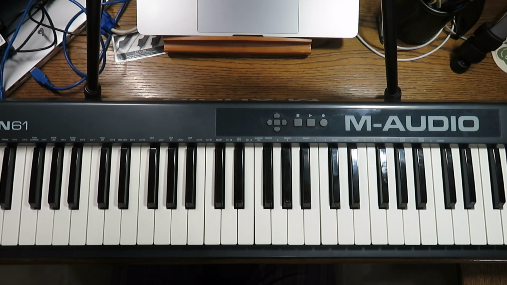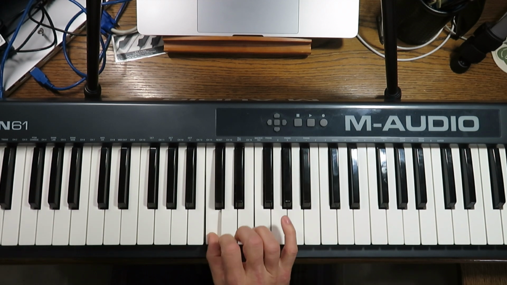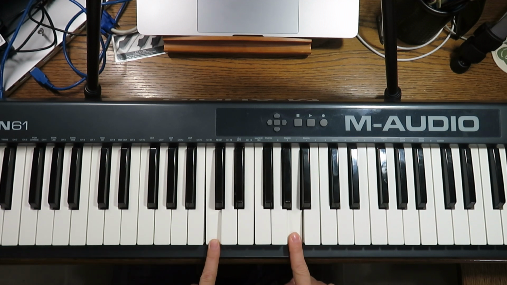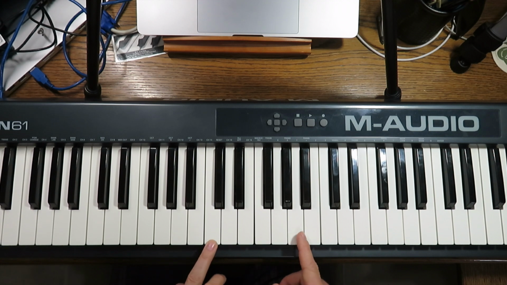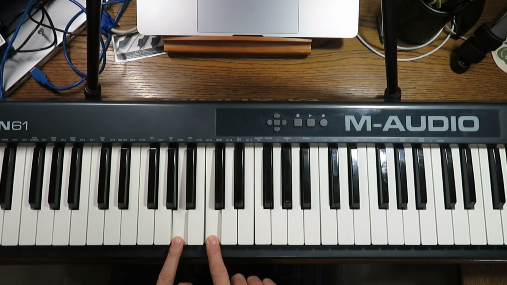Now, let's find the relative. Let's start with C major. We can go up a major 6th to A, or down a minor 3rd to A. So there's always an inversion to your intervals. Major intervals invert to minor intervals, minor intervals invert to major, and so on. So there's a major sixth and a minor third.